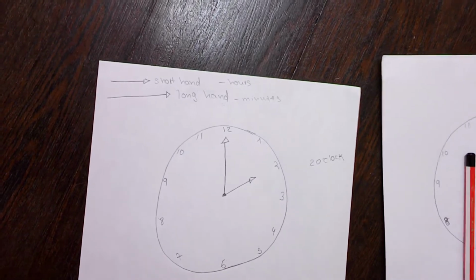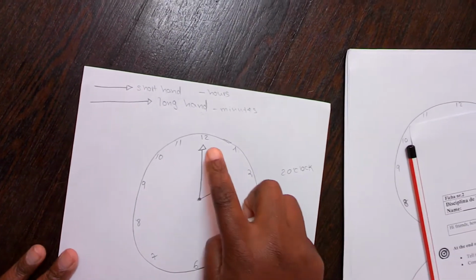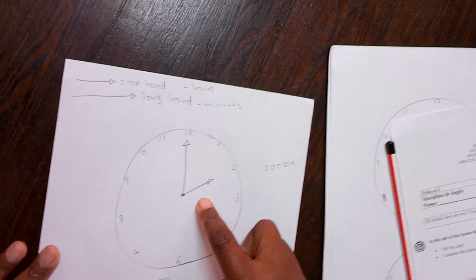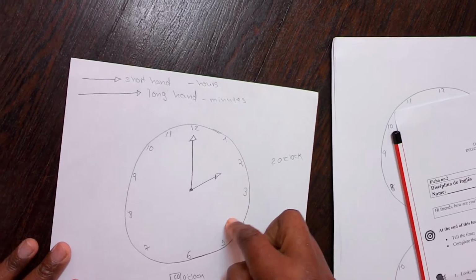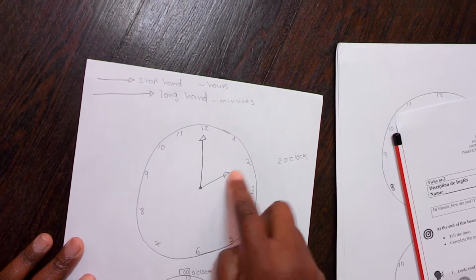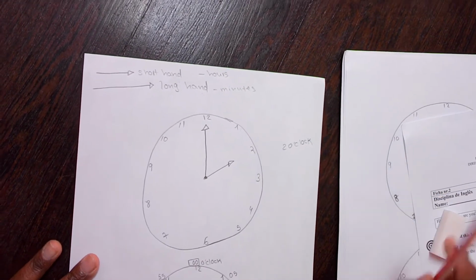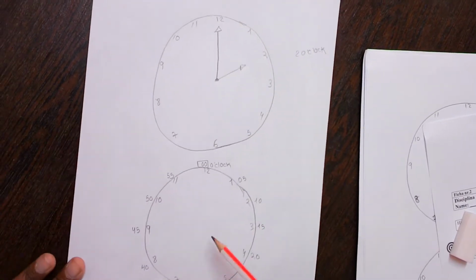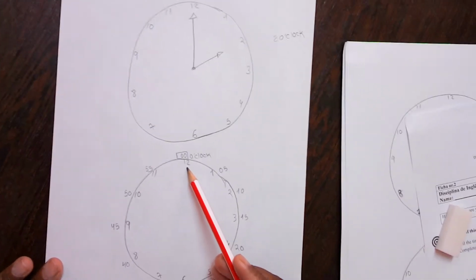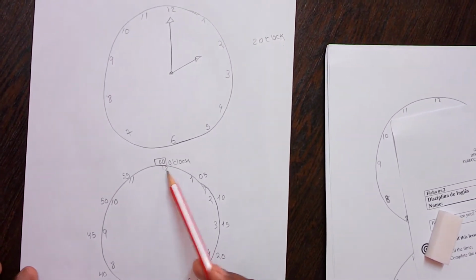Because whenever the long hand is pointing to 12 and the short one is on a certain number, we know that we have a certain time, okay? And to understand more about that, we come here. We know that here is 12, right? We write 0 here because this one stands for o'clock, okay?